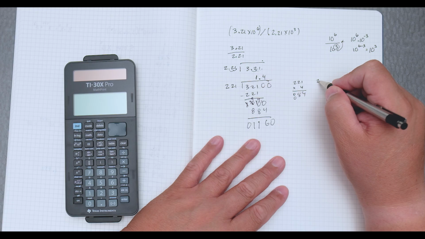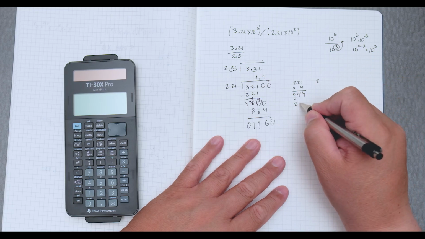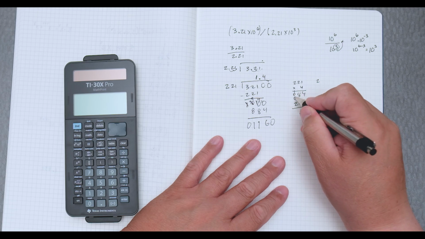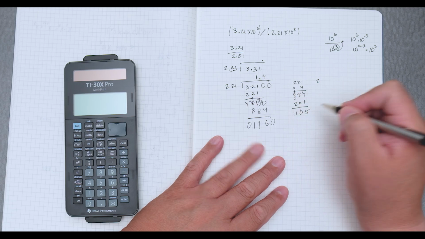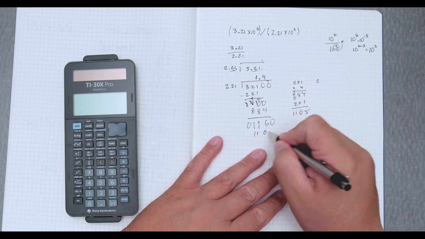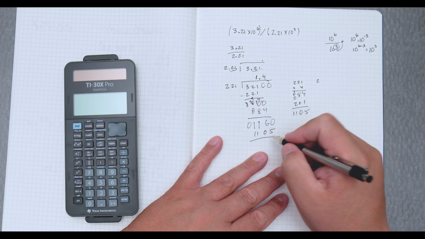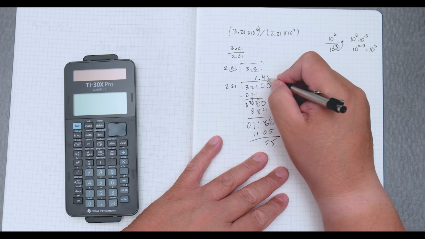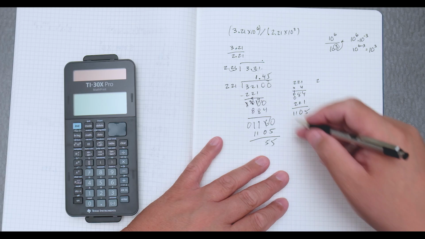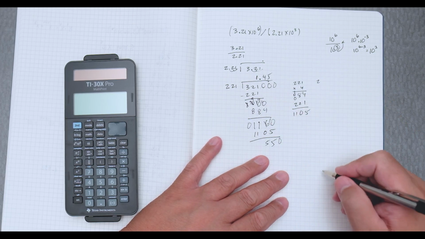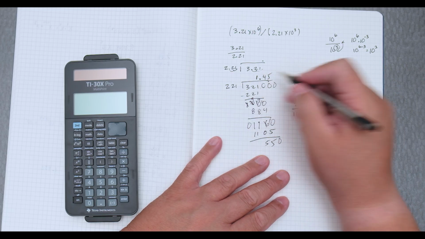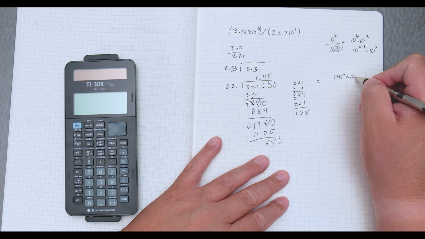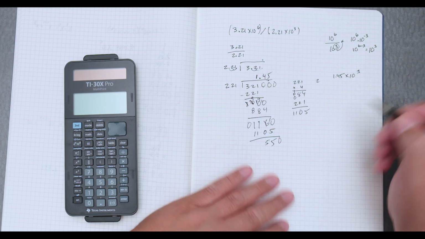Probably. But let's add another 2 to 1, 4, 5, 8, 9, 10, 8, 9, 10, 11. So 11, 0, 5, right? Gives you 55, borrow. That's 5 times. And we can keep on going. We can add another 0 and keep going. So 1.45 times 10 to the third power.